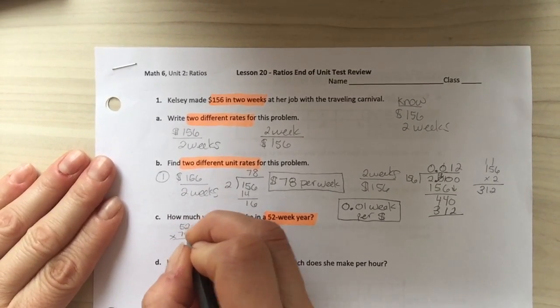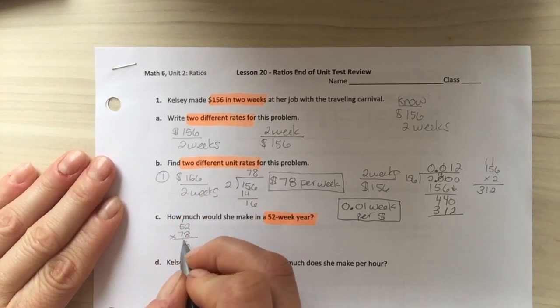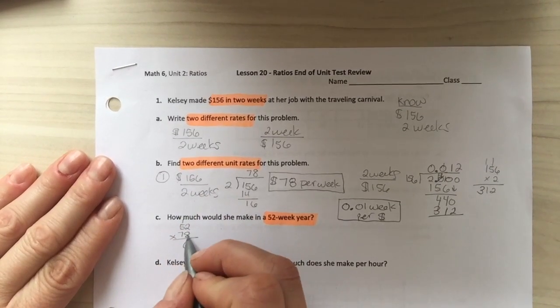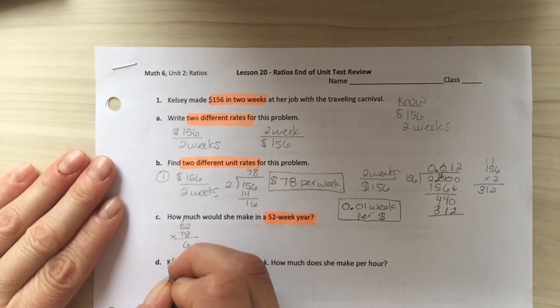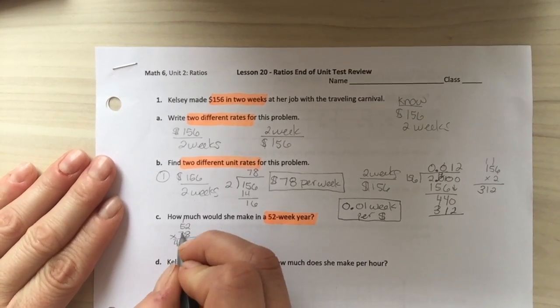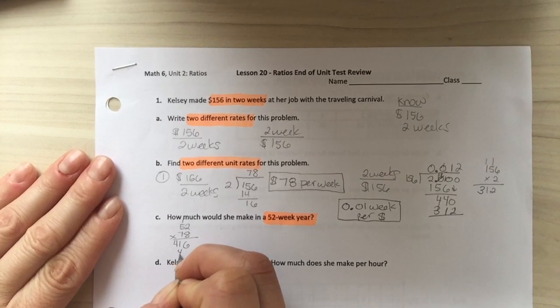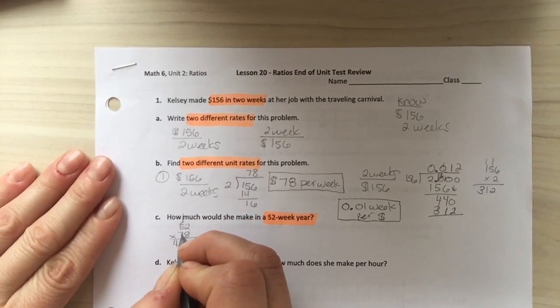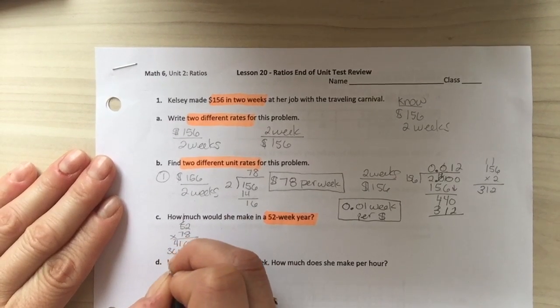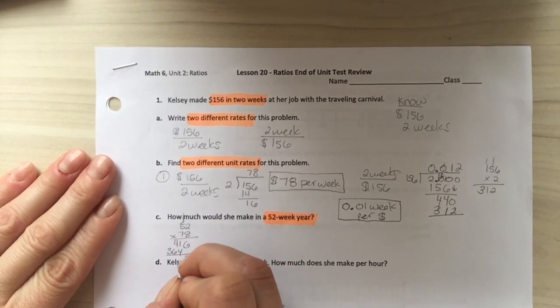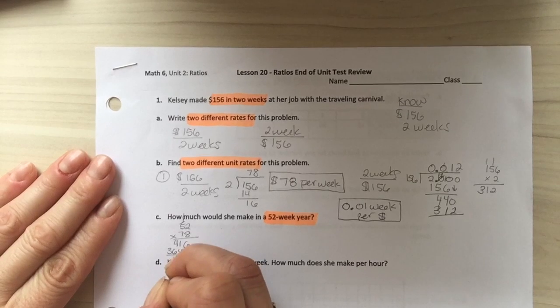So 8 times 2 is 16. 8 times 5 is 40 plus 1 is 41. 7 times 2, 14. Carry my 1. 7 times 5, 35 plus 1, 36. Kind of running out of room.